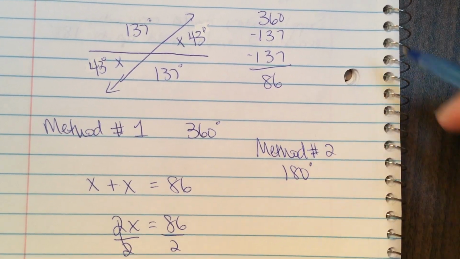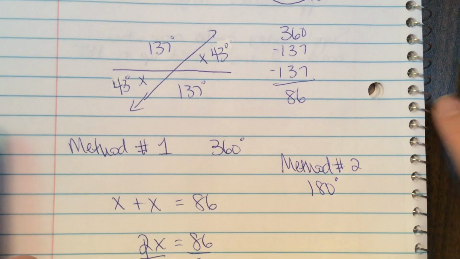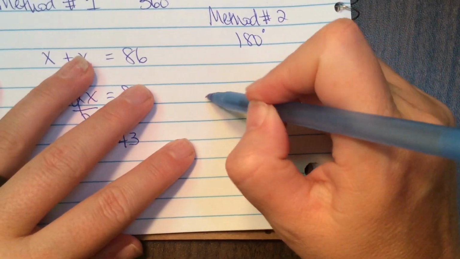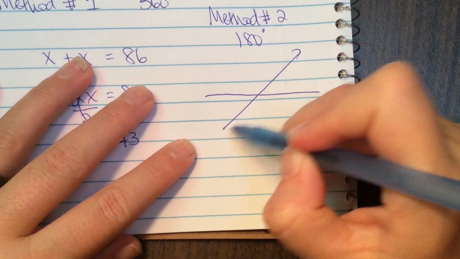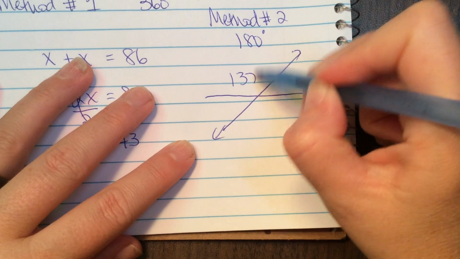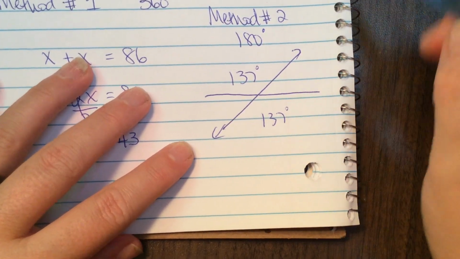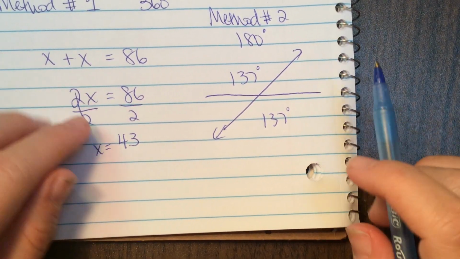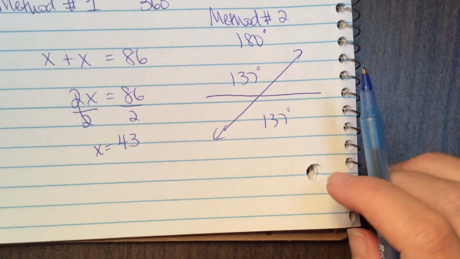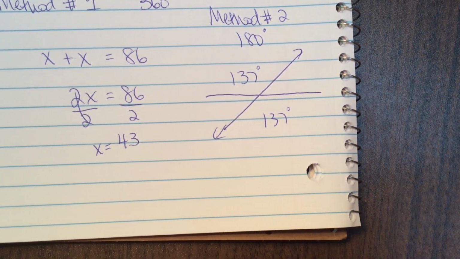Okay. Method 2 would be the 180 method, where we only take into account, I'm going to redraw it. We pretend like we can only see half of the picture. So I'm going to cover up the other half. Let me find a clean sheet of paper here.